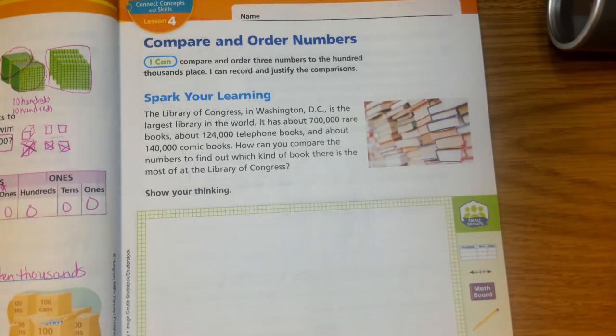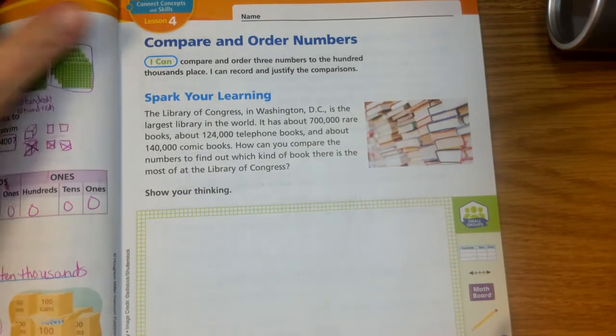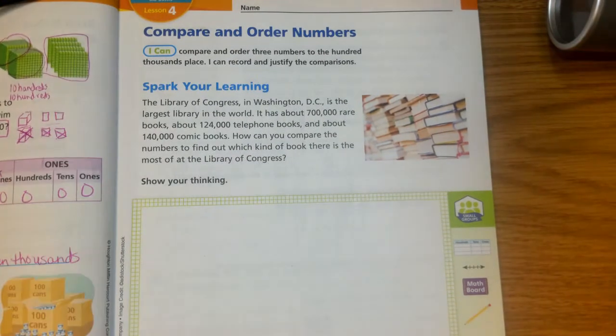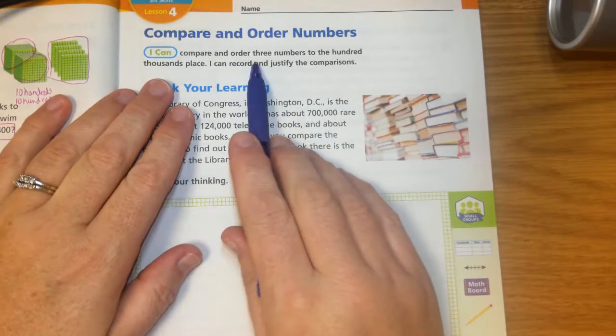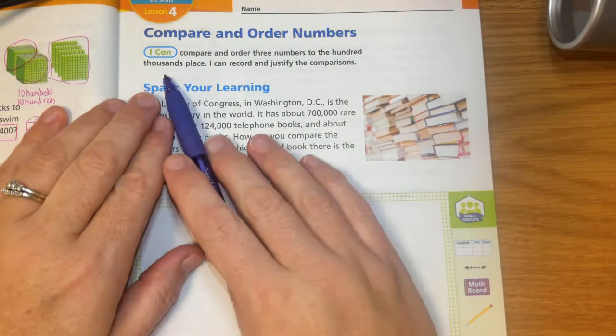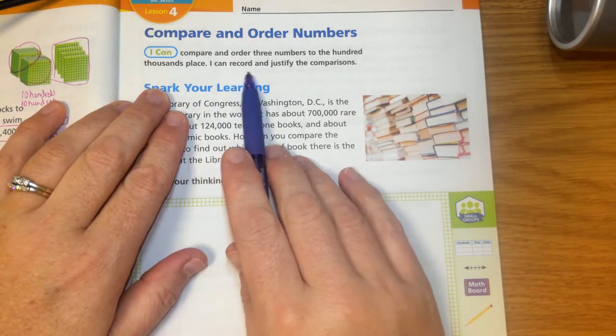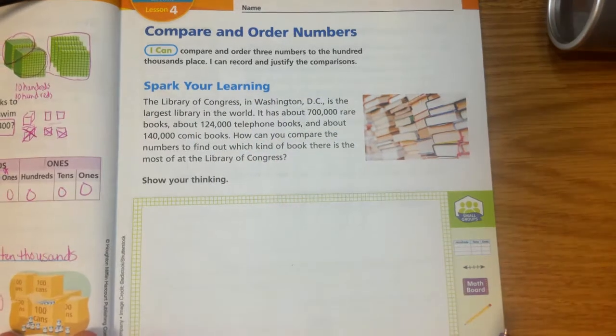Okay, so page 19, lesson 4, we are going to be comparing and ordering numbers. So after this lesson, you will be able to compare and order 3 numbers to the 100,000th place. You'll be able to record and justify the comparisons.